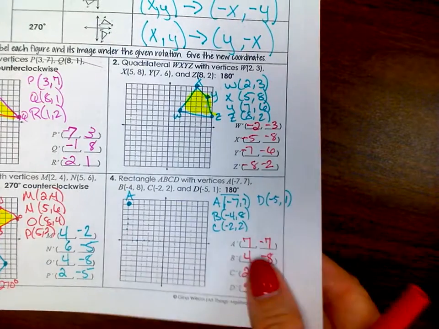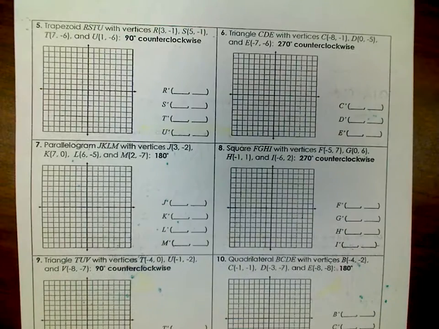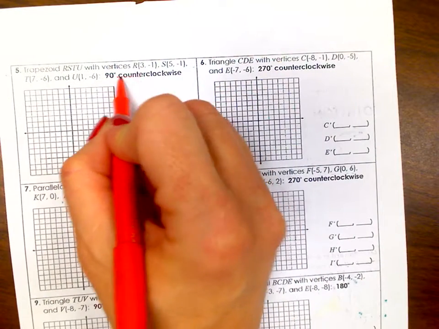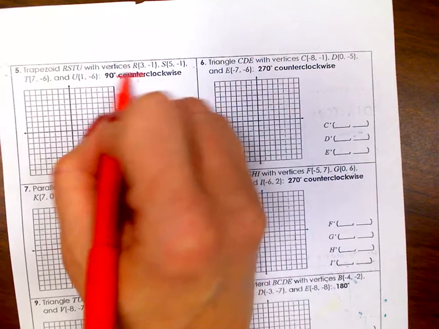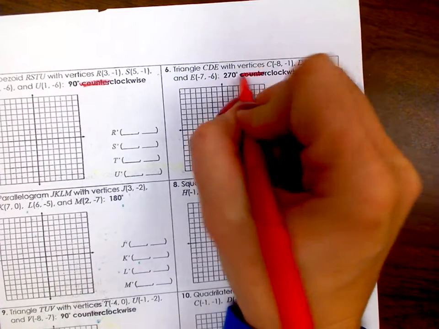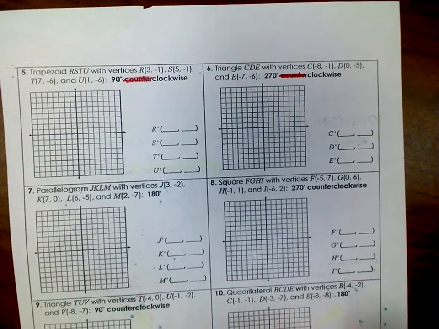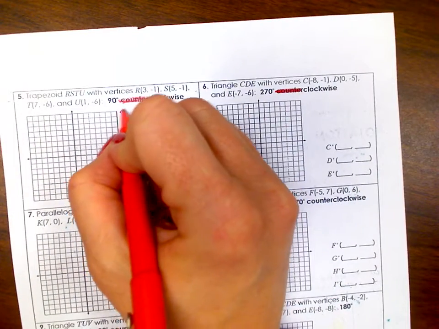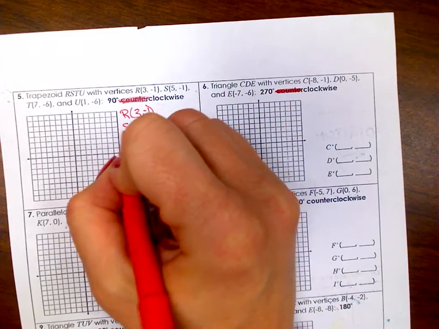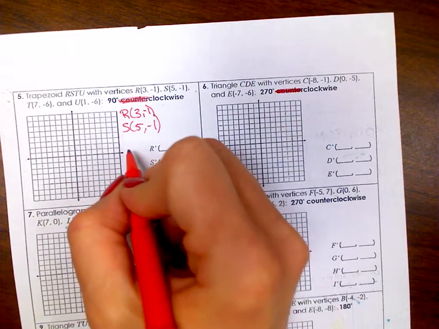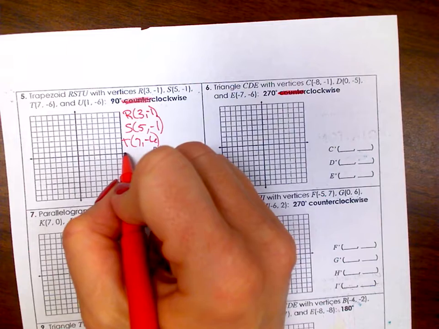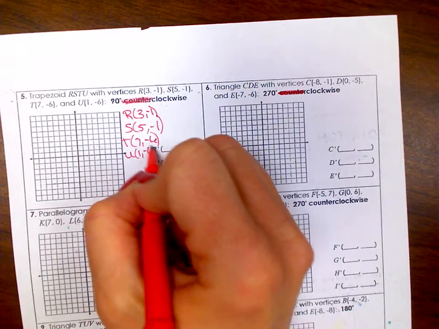Okay. This one we're going to go clockwise, not counterclockwise, so we can get some practice in on the clockwise. So if you have R, 3, negative 1, S, 5, negative 1, T, 7, negative 6, and U, 1, negative 6.